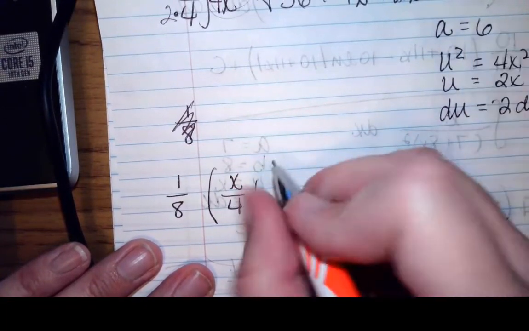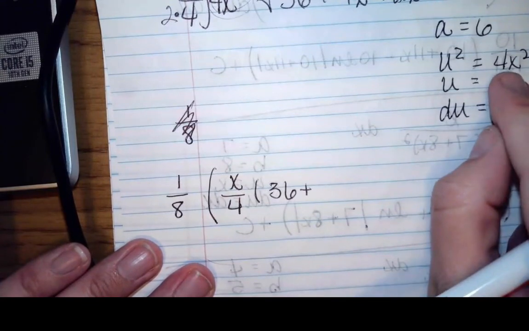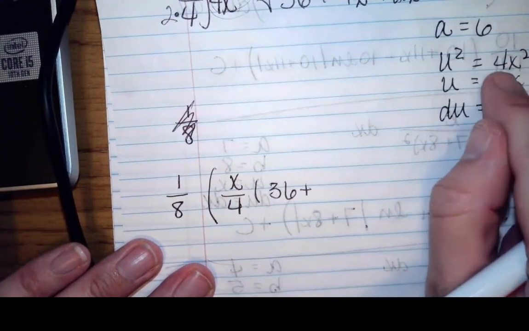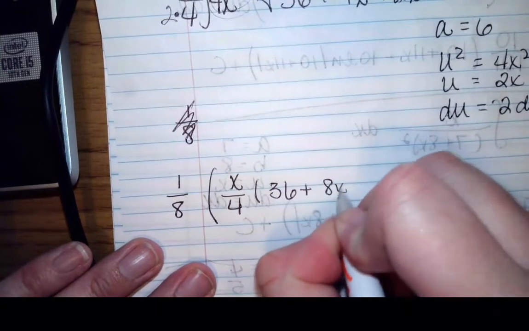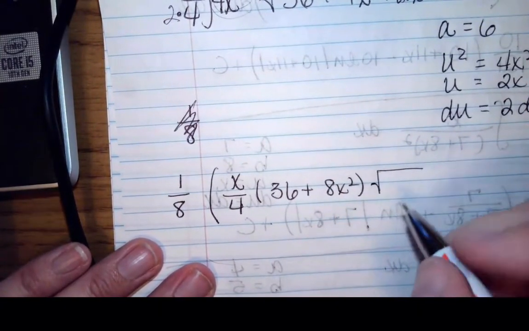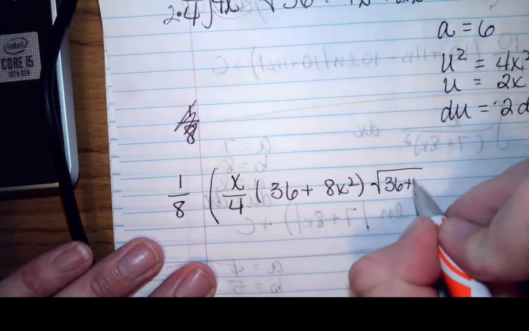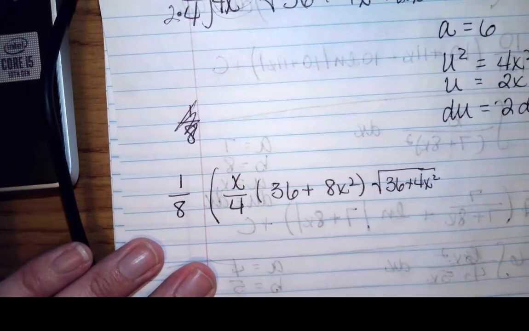A squared is 36, plus 2 times u squared. So 2 times 4x squared is 8x squared, times the square root of a squared plus u squared. So a squared is 36 plus 4x squared.